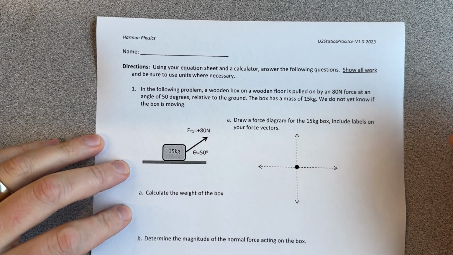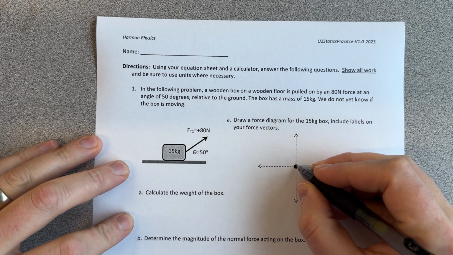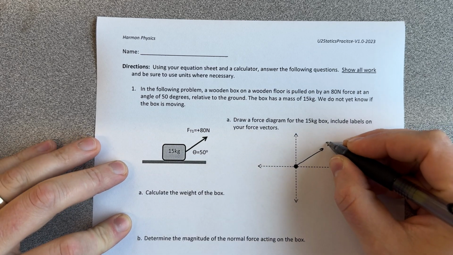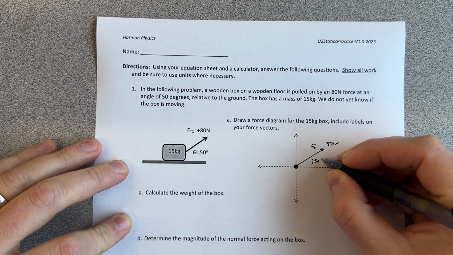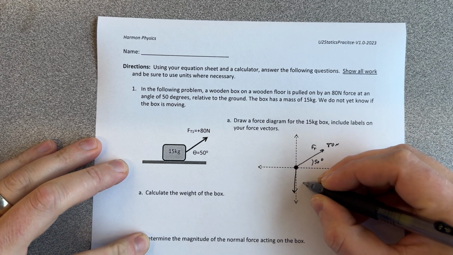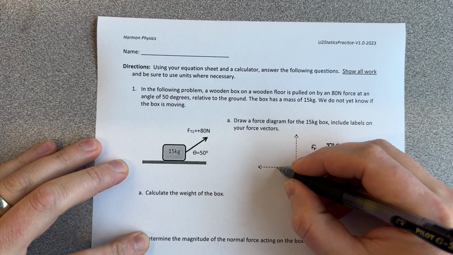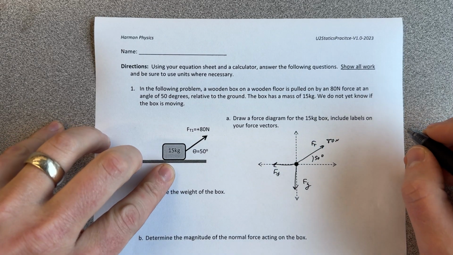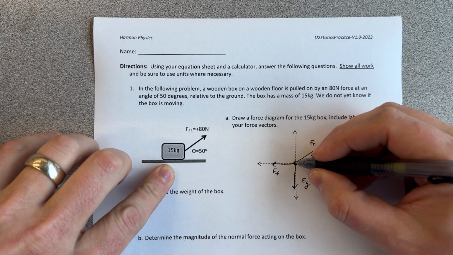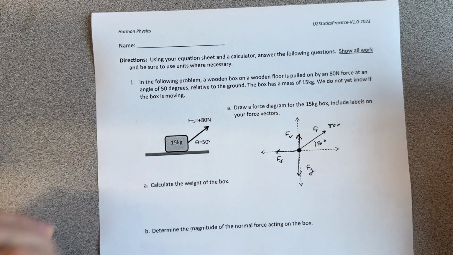Gonna jump right into this problem. We've got a tension force there, 80 newtons. That's our force of tension at 50 degrees. We're obviously gonna have our force of gravity. All right, we're gonna have a friction force. We don't know if this thing's moving yet. And then the last one here that we haven't had a lot of is the normal force. So there's 4 forces acting.